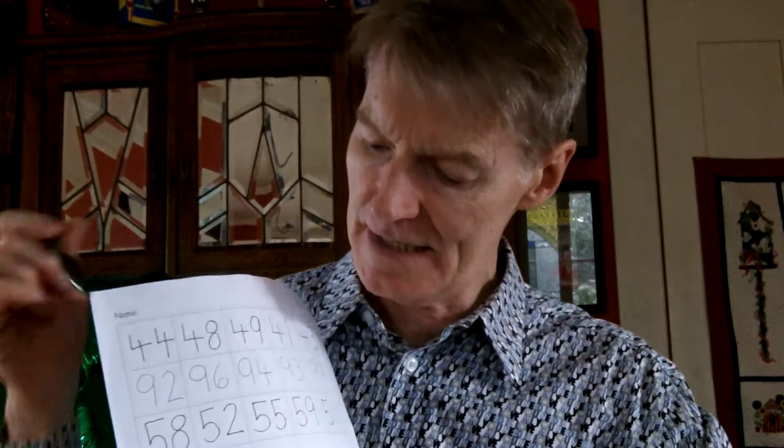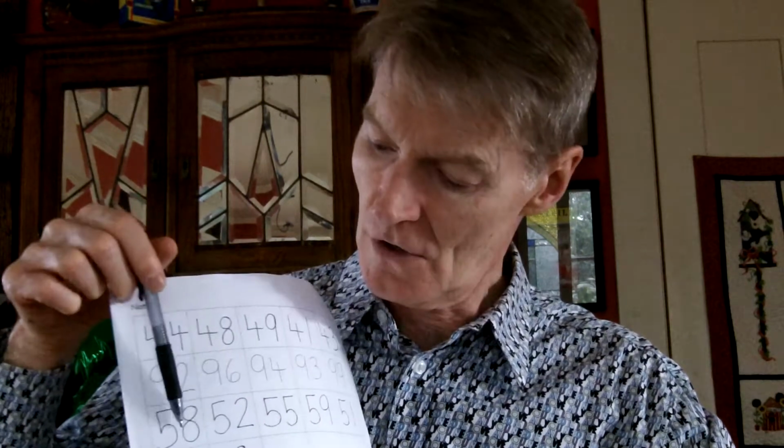Okay, the next numeral is 18. It's kind of crazy because you say the last part first. But we know the 1 stands for the tens place, and the 8 stands for the ones. 18 is 10 and 8 more, or 10 plus 8 equals 18. We have 11 and 18.